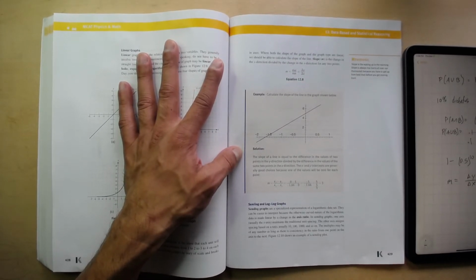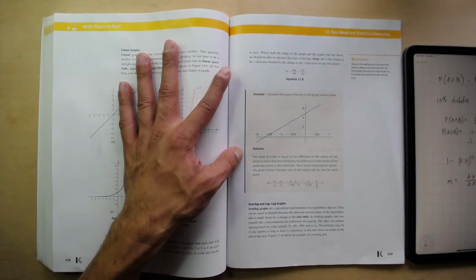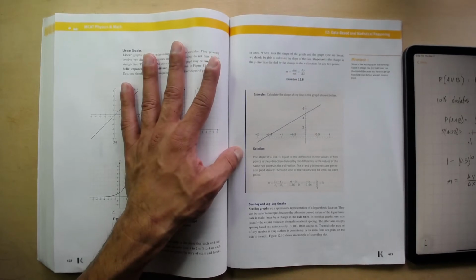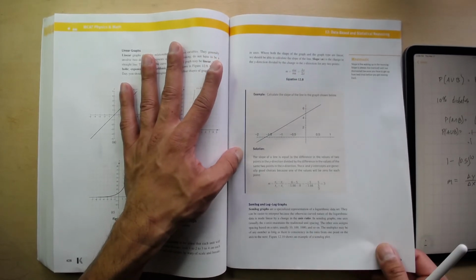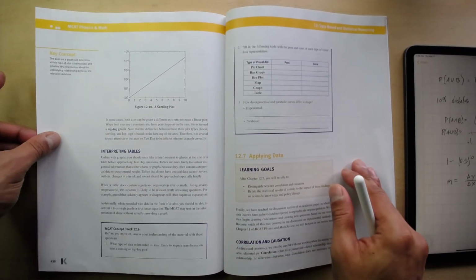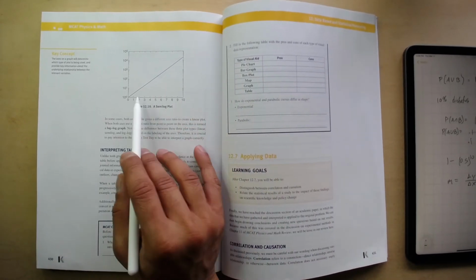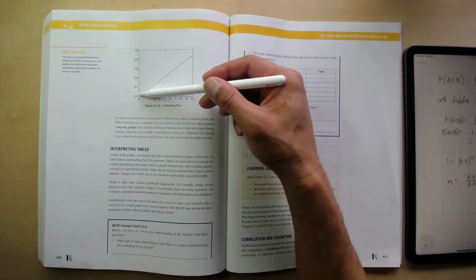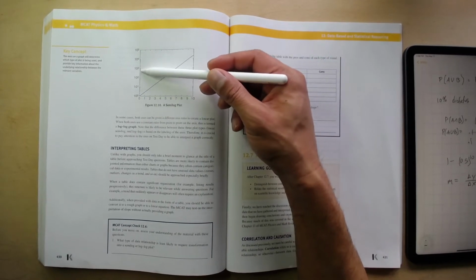The other axis assigns spacing based on a ratio, usually 10, 100, 1000, and so on. The multiples may be of any number as long as there is consistency in the ratio from one point on the axis to the next. Figure 12.10 shows an example of a semi-log plot. So while these increment by 1, this increments by a factor of 10.